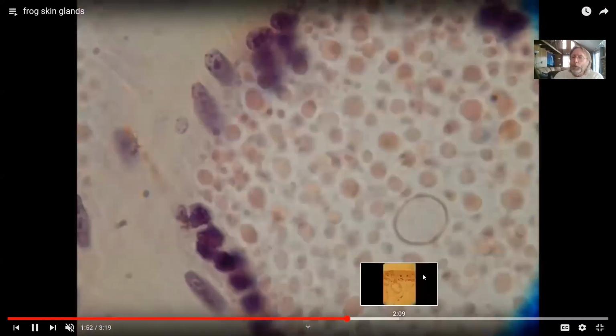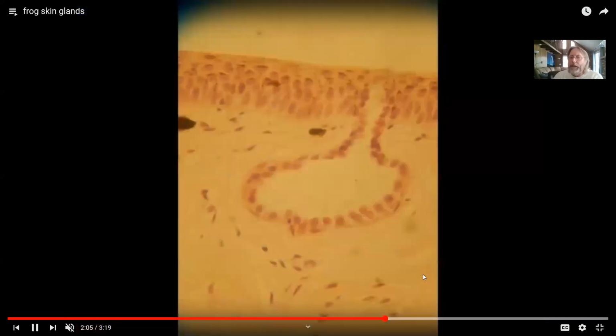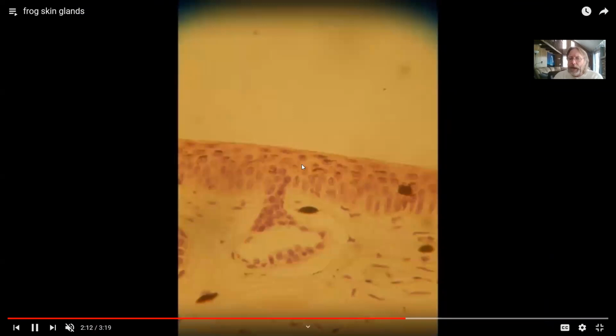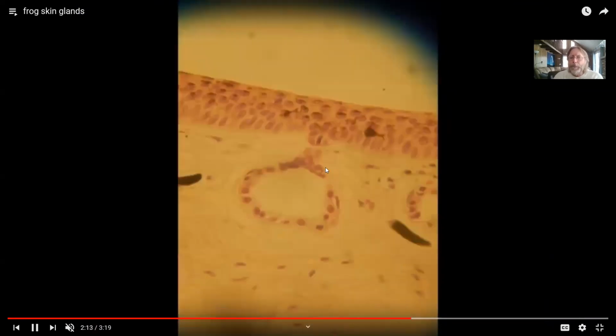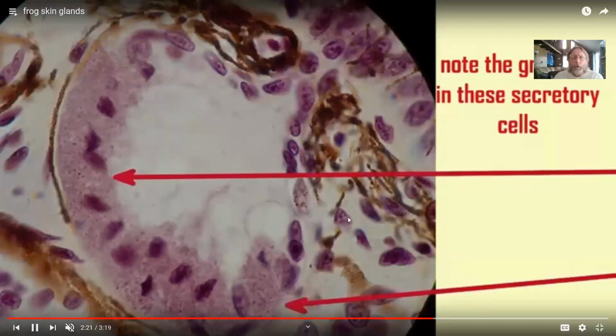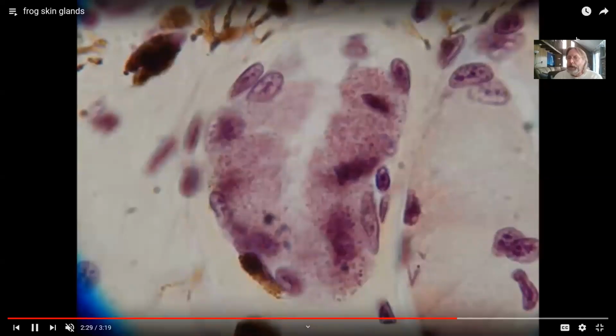And then there are the smaller serous glands, and these are more secreting the mucus, which is keeping the skin moist. So here you can see the serous glands, and once again, these are exocrine glands that empty onto the skin. Notice that these are obviously secretory cells, because here you can see all of the granules which are making the products which will be secreted.